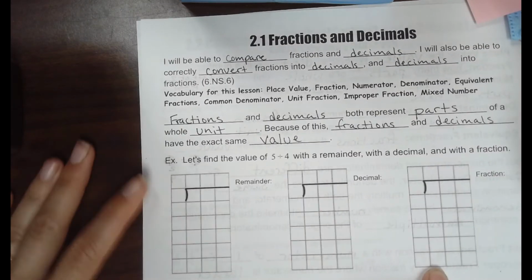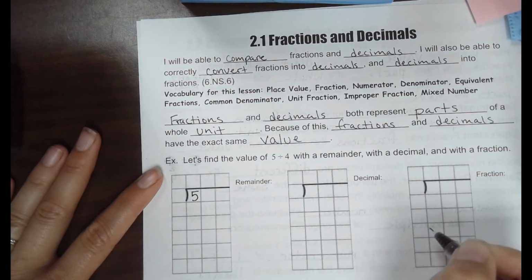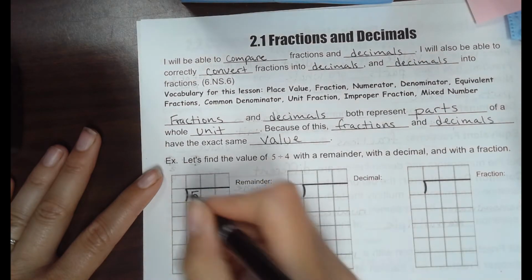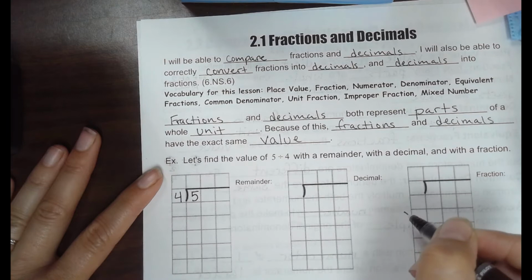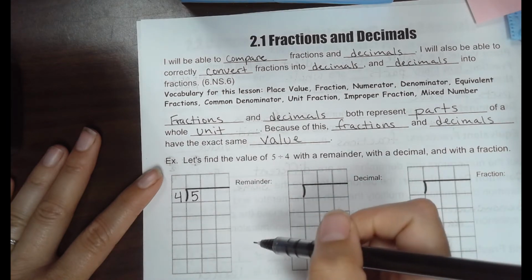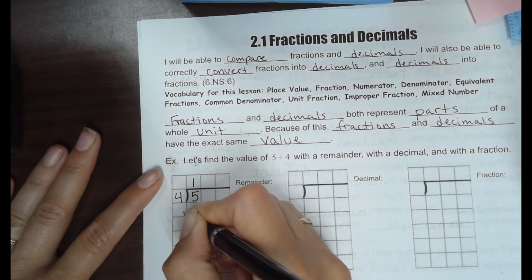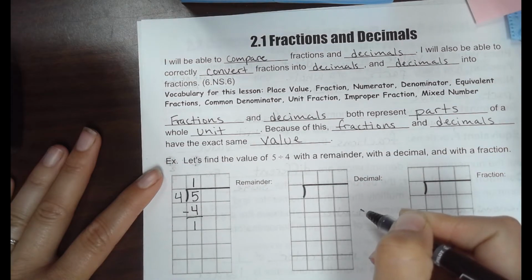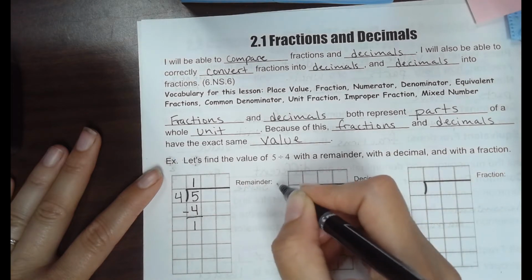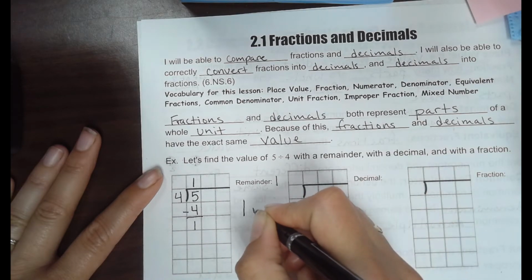So 5 divided by 4 means I'm putting 5 inside the box, and I'm going to divide it by 4. So 4 is my divisor. So 4 goes into 5 one time. 1 times 4 is 4, so I subtract 4 whole units, leaves me with 1 unit left over. So with the remainder, I have a remainder of 1, so that means my answer is 1, remainder 1.